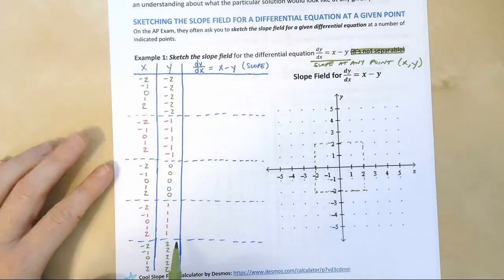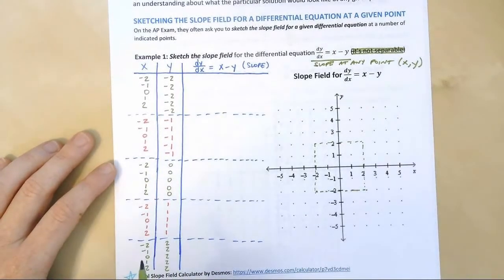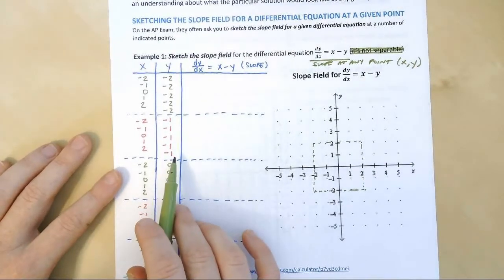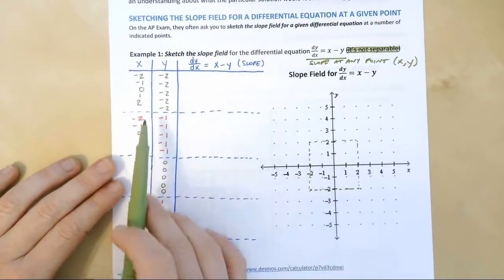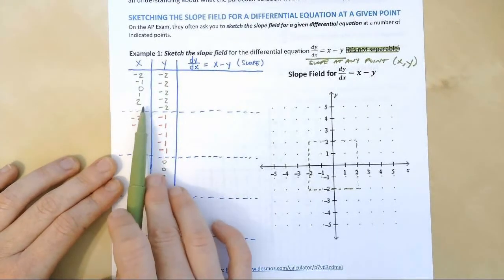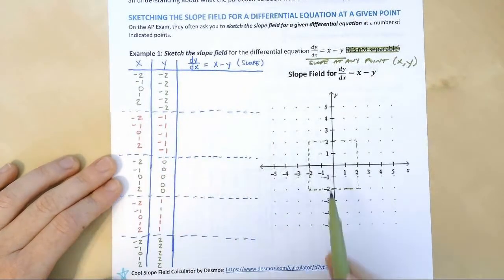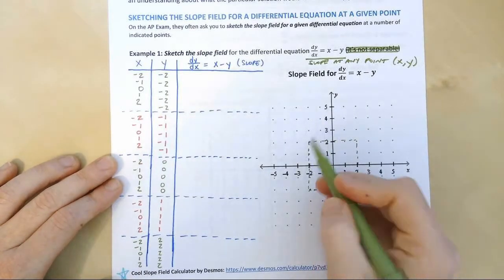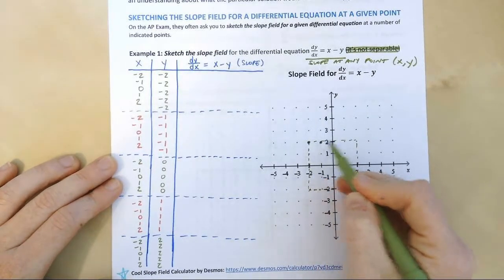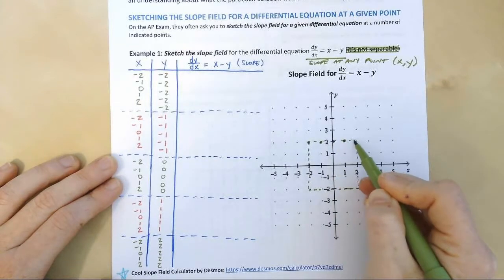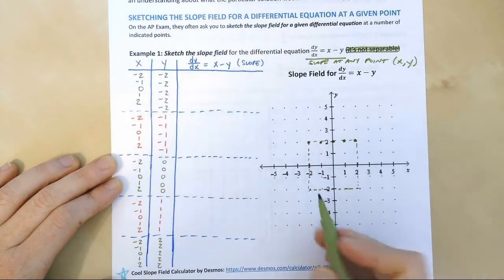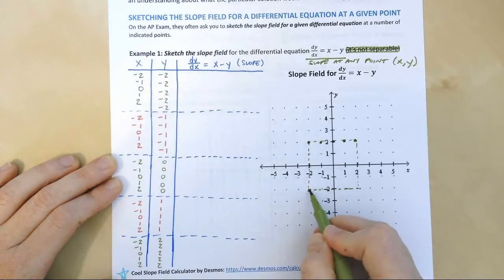So what I want you to do is, either in your notebook or if you printed the packet, draw this table. It's like a normal table. We have x going from -2 to 2, right? X goes -2 to 2, but then we need slopes at every point of y equals 2. So that's why y equals -2. That's down here.